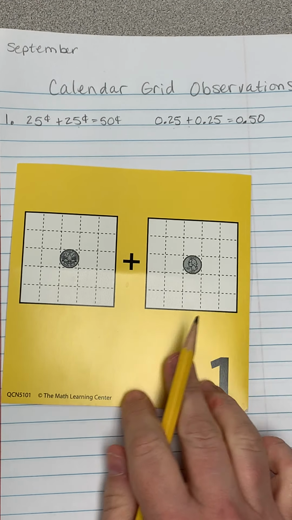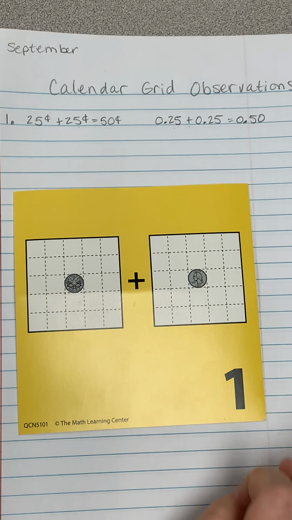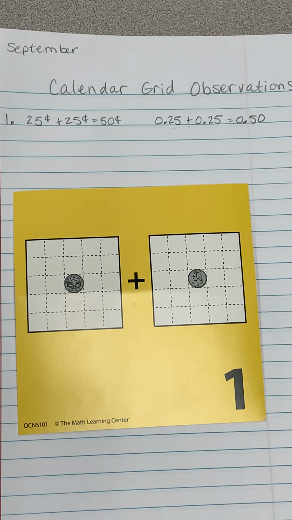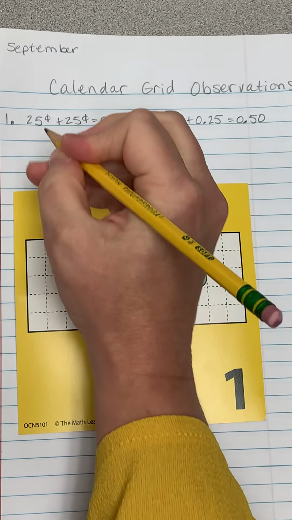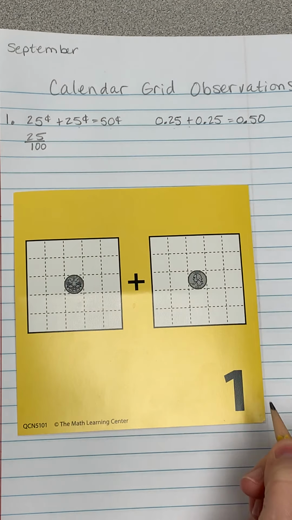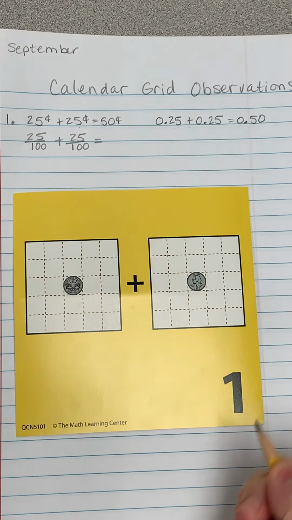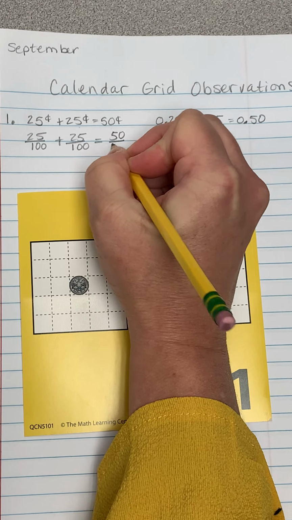The next thing I'm thinking about is that 25 cents, but I want to think about it in a different way. Well, 25 cents is 1 quarter, and let's see, if I had enough coins, enough change to make $1, $1 would be 100 cents. And so with 100 cents, I'm thinking about this quarter now like this: 25 hundredths plus 25 hundredths equals 50 hundredths.